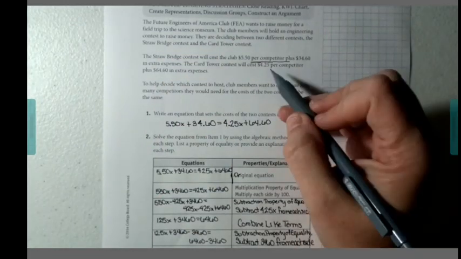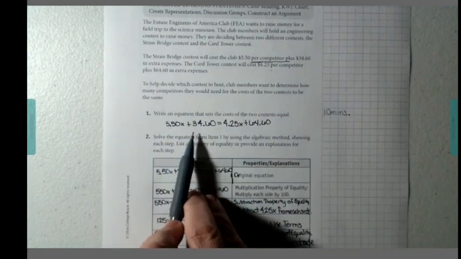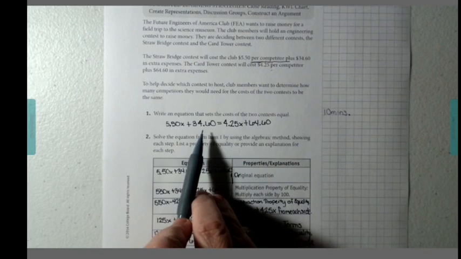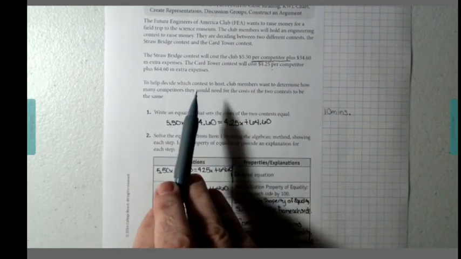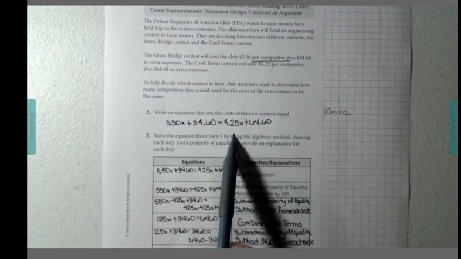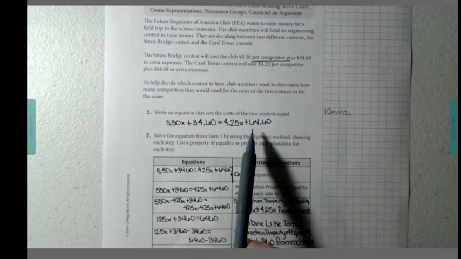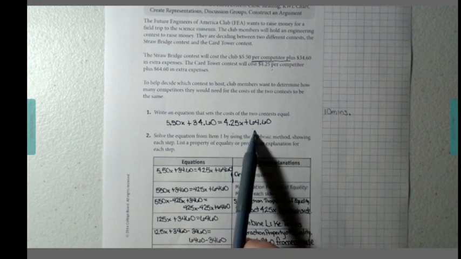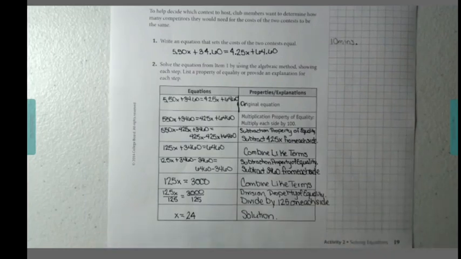So whenever I write this up, I did $5.50x. And then I added $34.60 to that because those were my extra expenses. I did similar setup for the card tower. This one cost me $4.25 and then an additional $64.60. I want to move on to number 2.